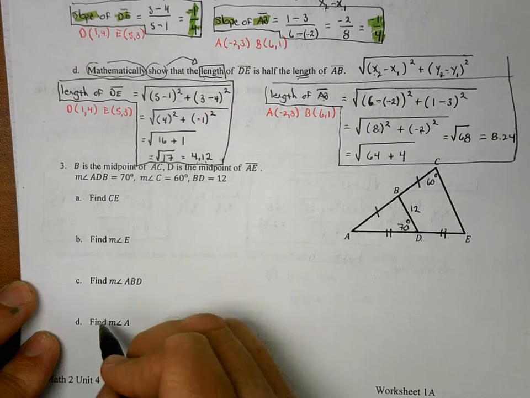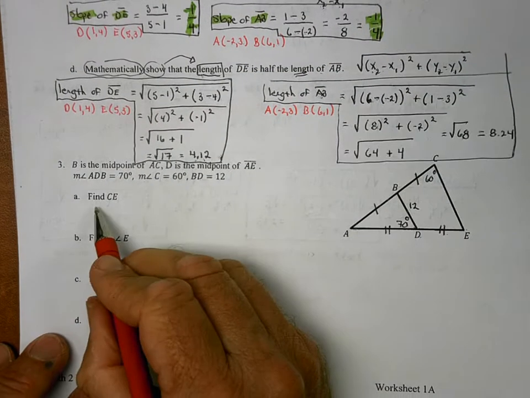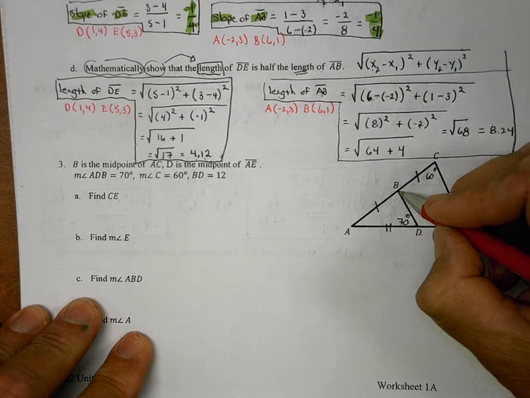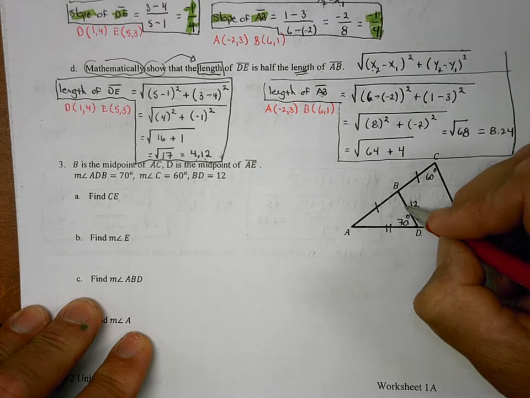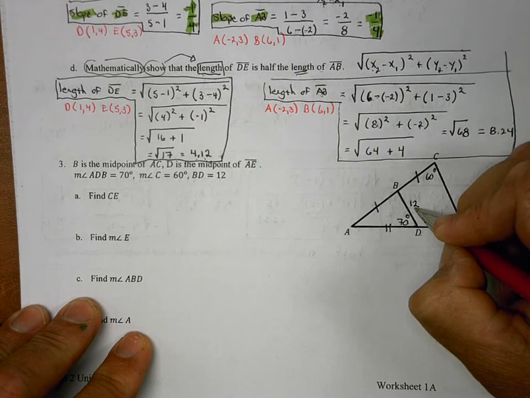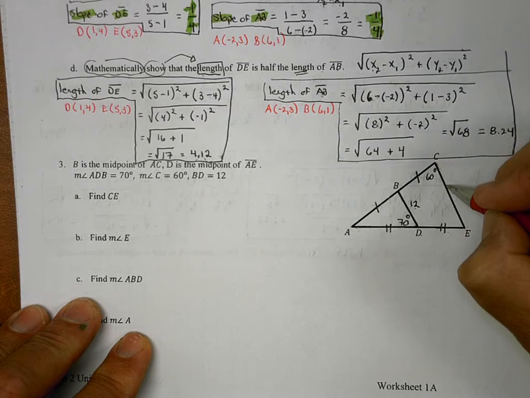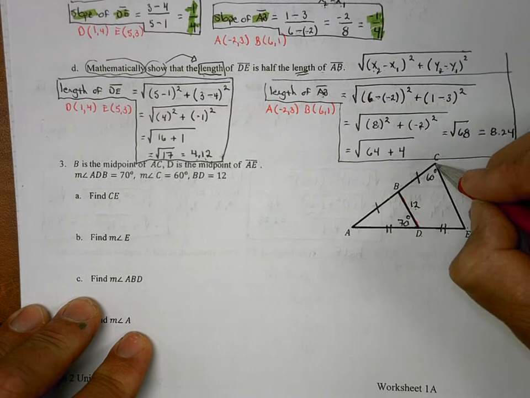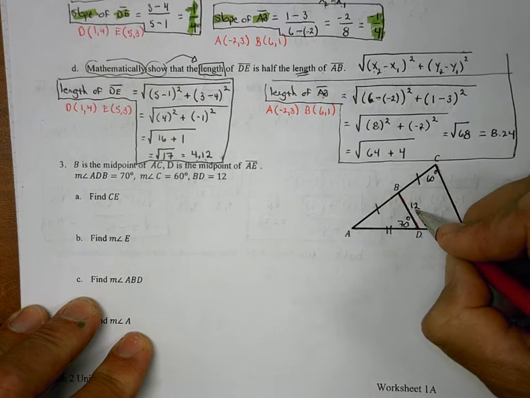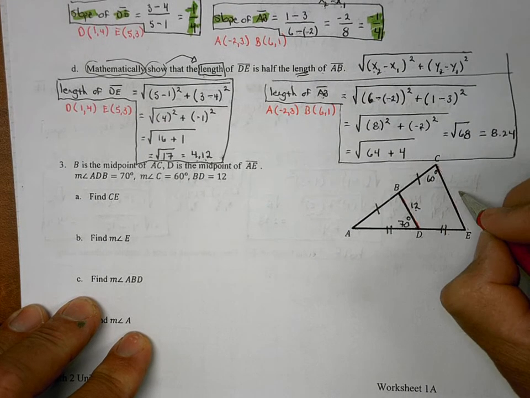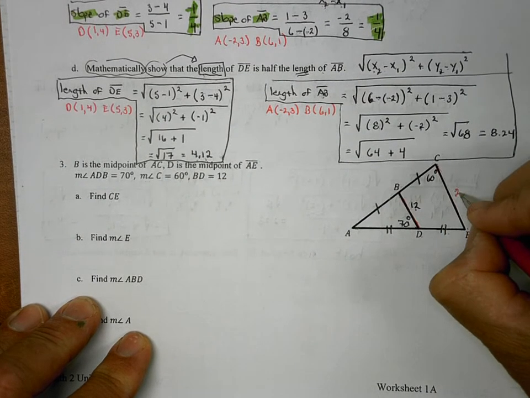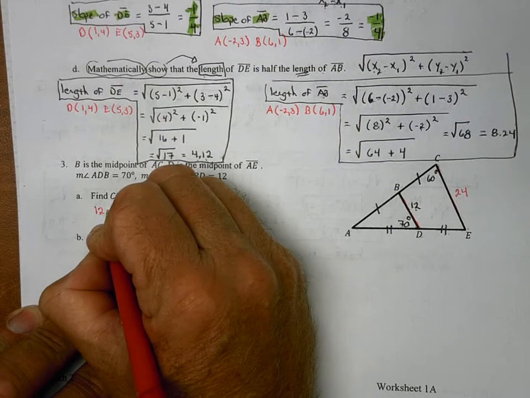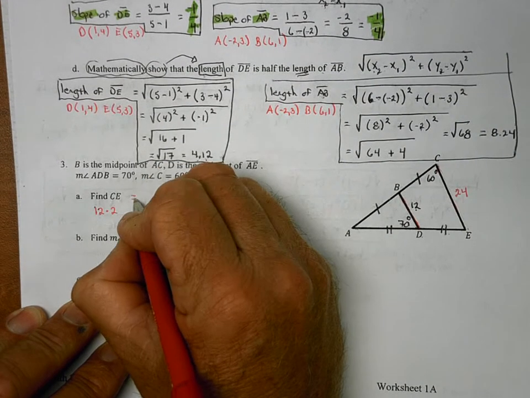The first thing, we're going to find C to E. So how long is that right there? Well, that is called a midsegment. The midsegment has 2 rules with the third side of a triangle. Remember, it's parallel to the third side and it's half. So that's 12, that's half. So what does C to E have to be? It has to be 24. How did I get that? You would just go 12 times 2. So C to E is equal to 24.